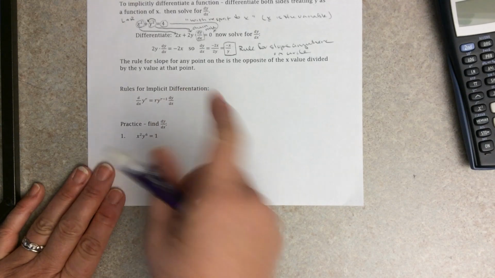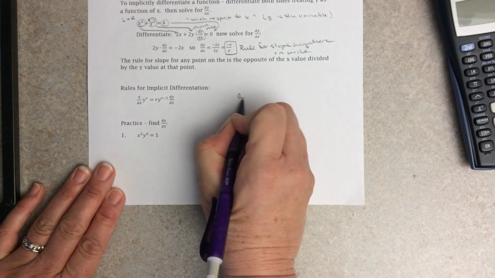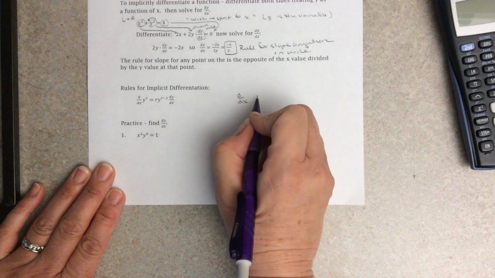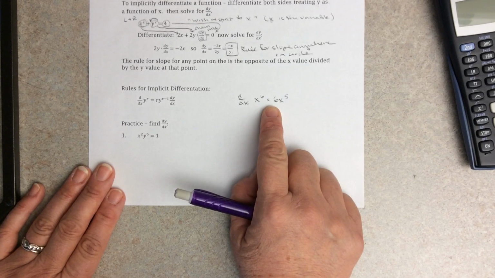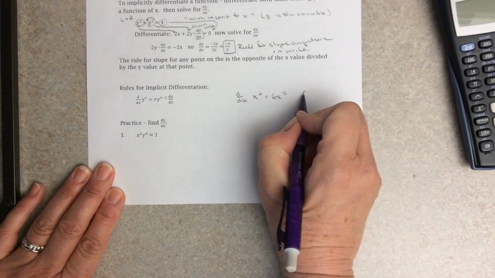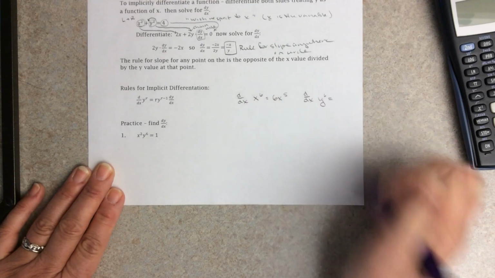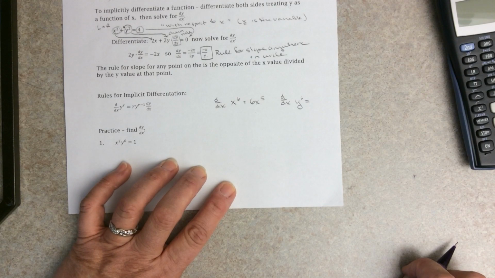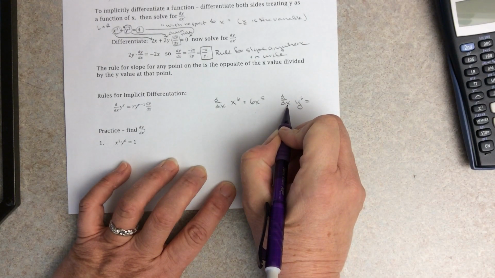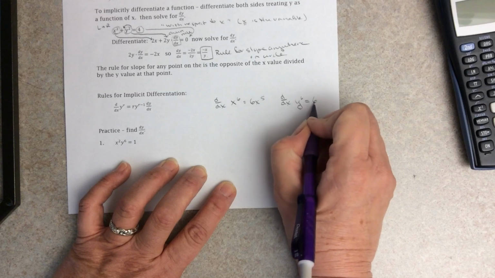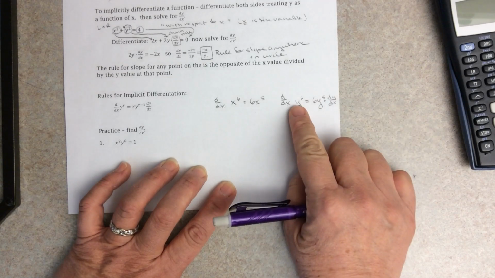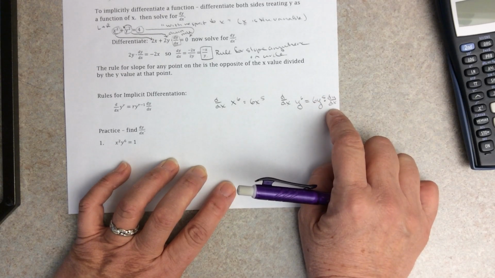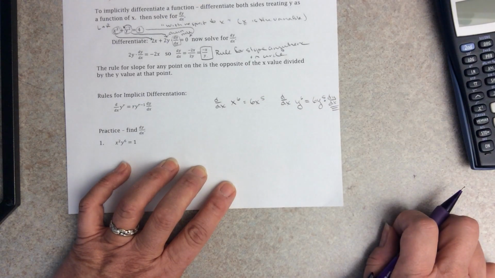So the idea behind these rules for implicit differentiation is that if you do d dx, so you're taking the derivative of x to the 6th, that's the simple power rule. But if you do d dx on y to the 6th, that's not the simple power rule because you're taking the derivative with respect to x. So you'd have to move the 6 down, change it to a 5, and multiply on the derivative of the function, dy dx. And that's the thing we're going to eventually solve for.